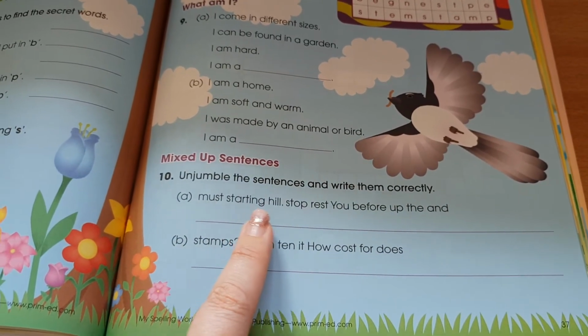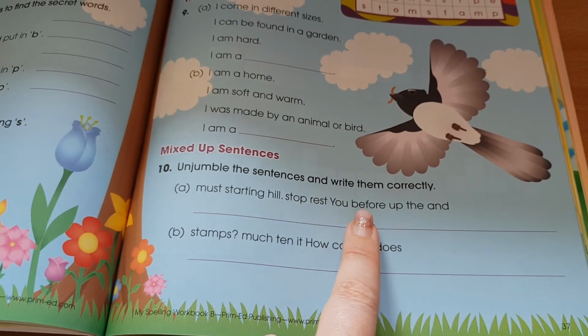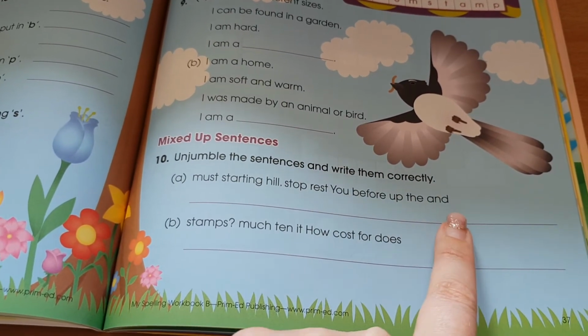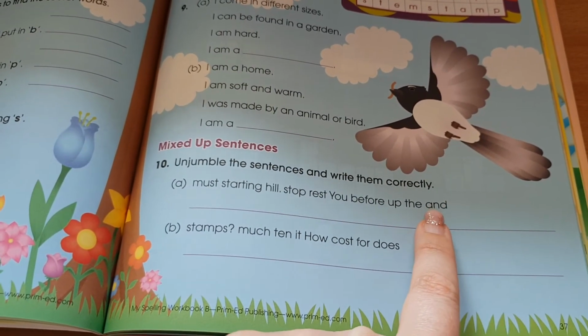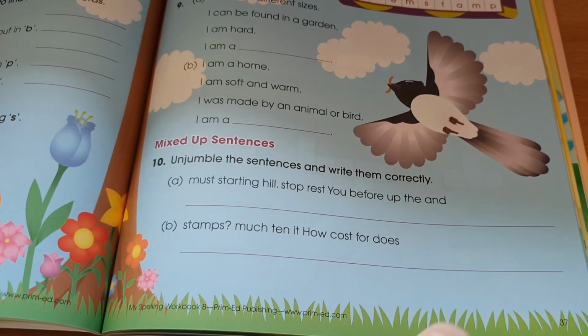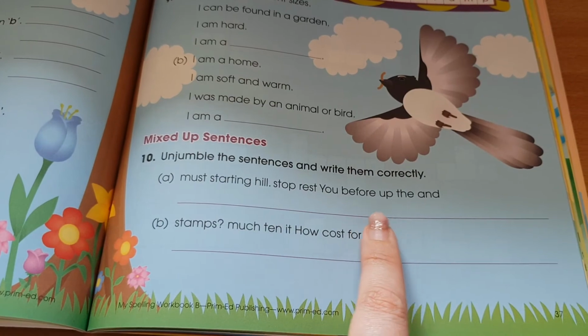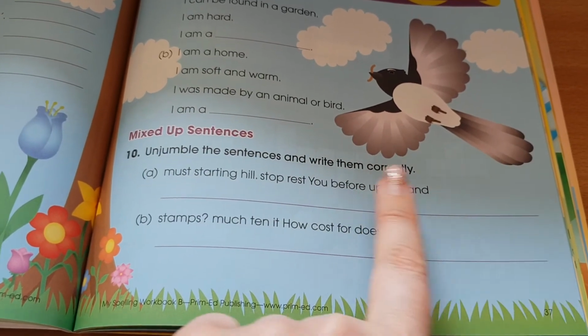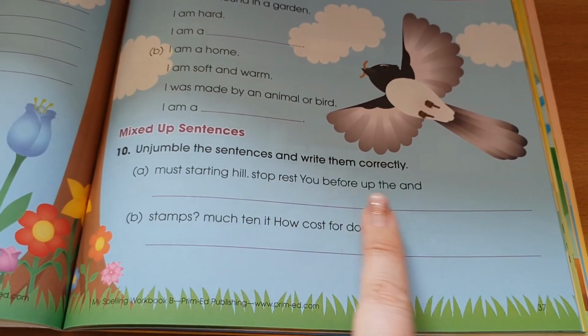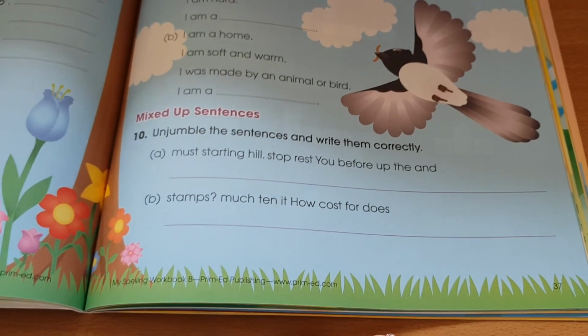Must starting, stop, rest, before, up, the, and. I think and will probably go in the middle. So if you've got you, something, something, something, hill, see if you can place these other words around and about to see if they make sense.